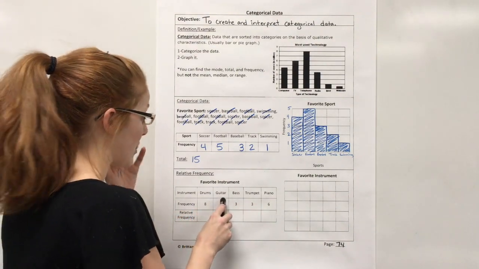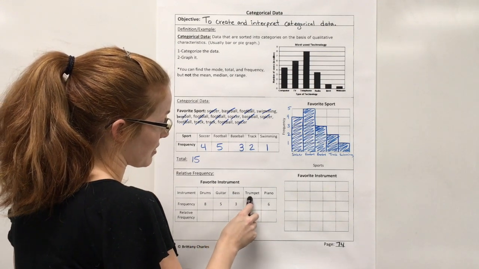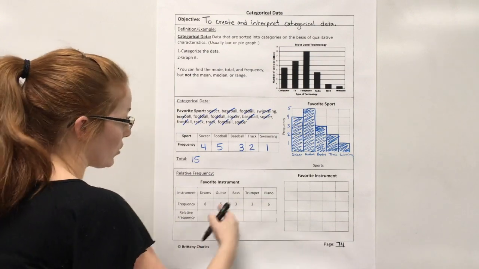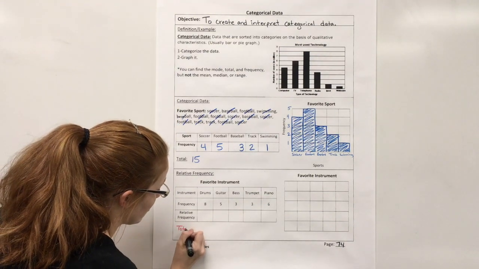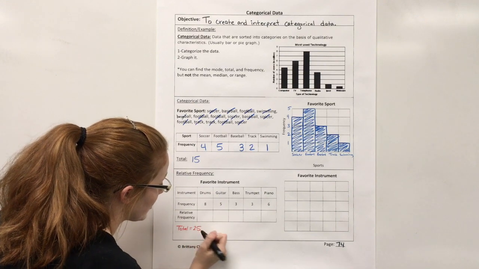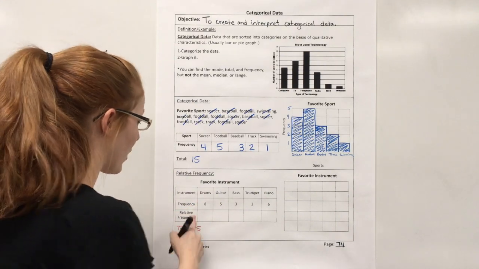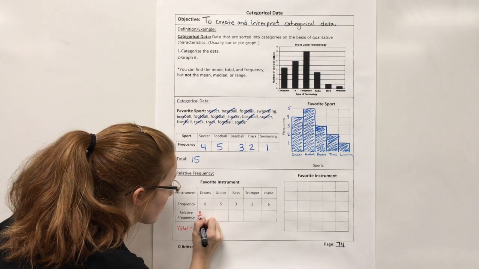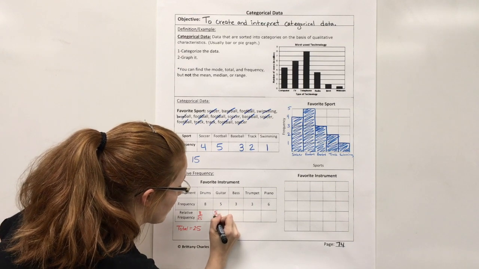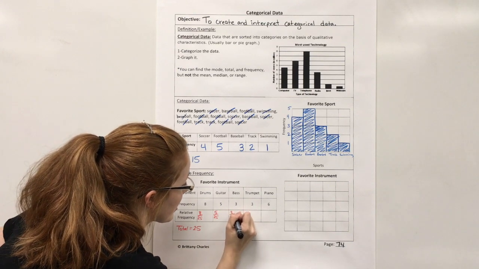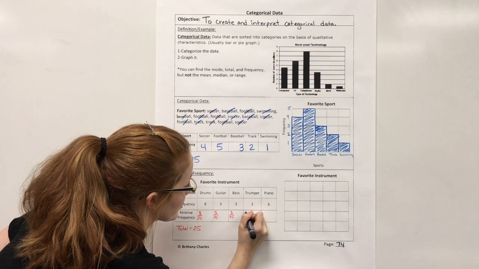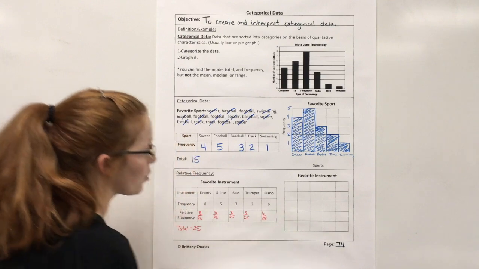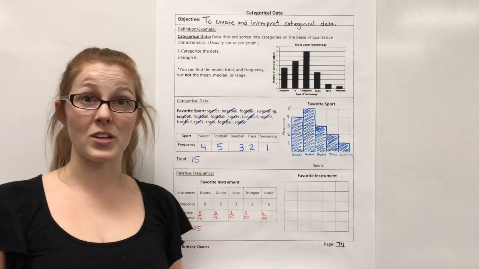So 8, 9, 10, 11, 12, 13, 14, 15, 16, 17, 18, 19, 20, 21, 22, 23, 24, 25. So my total equals 25. All right, so how would I do relative frequency? I would do a fraction: 8 out of 25, 5 out of 25, 3 out of 25, 3 out of 25, 6 out of 25, part over whole.